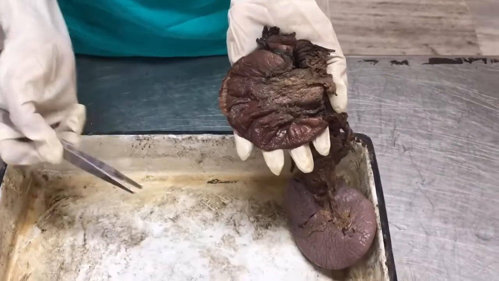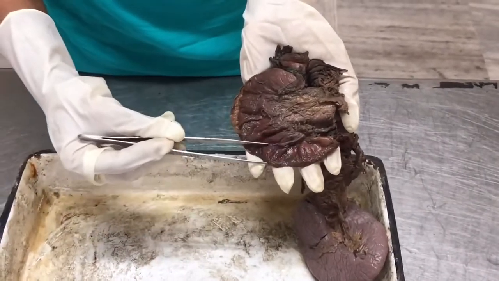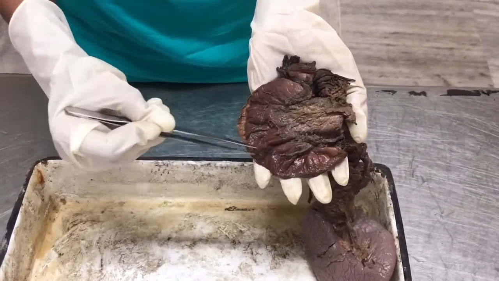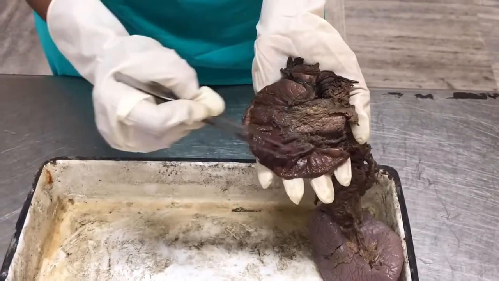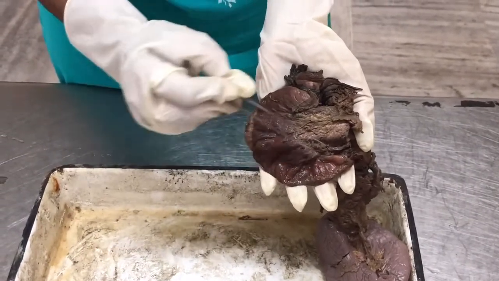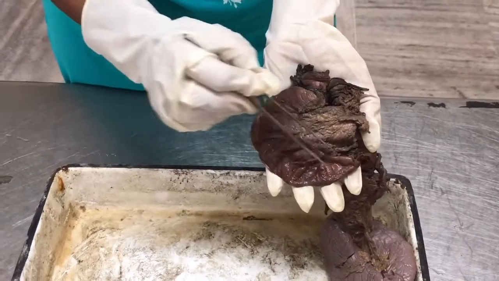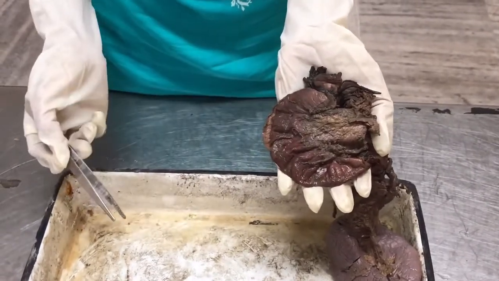Now coming to the third part of duodenum. It is about 10 centimeters long, extends from the inferior duodenal flexure to the front of the aorta at the level of L3 vertebra.